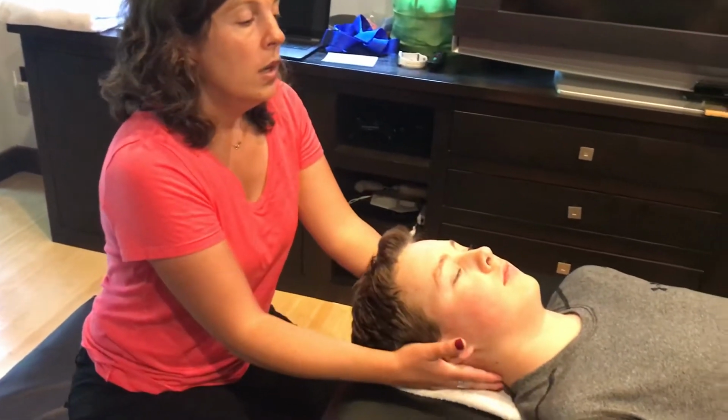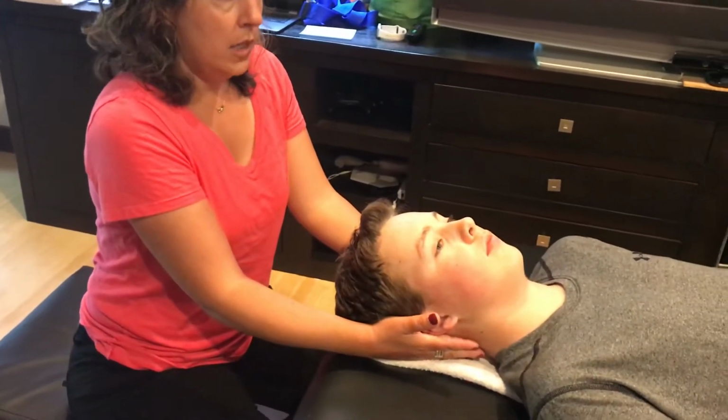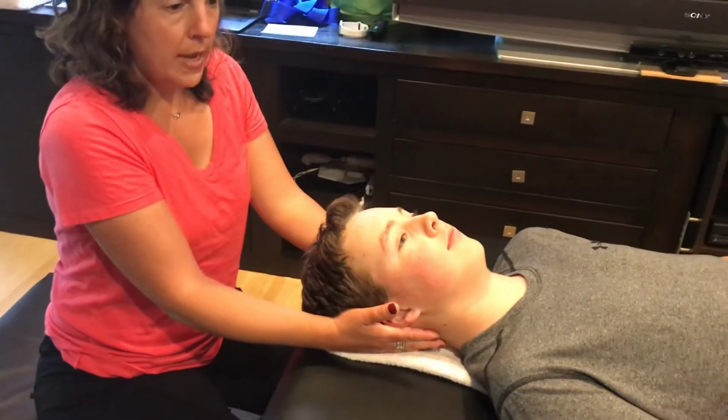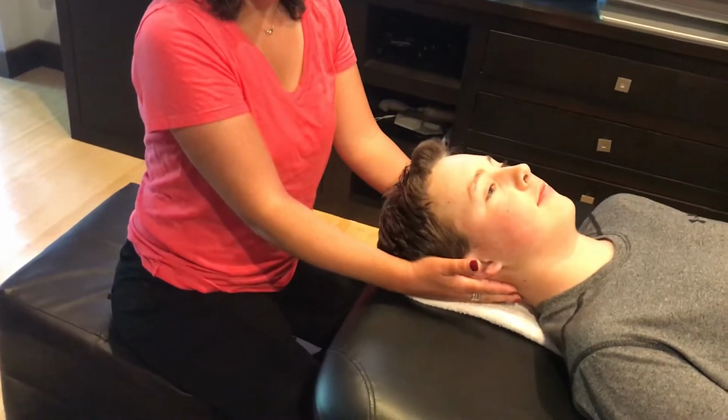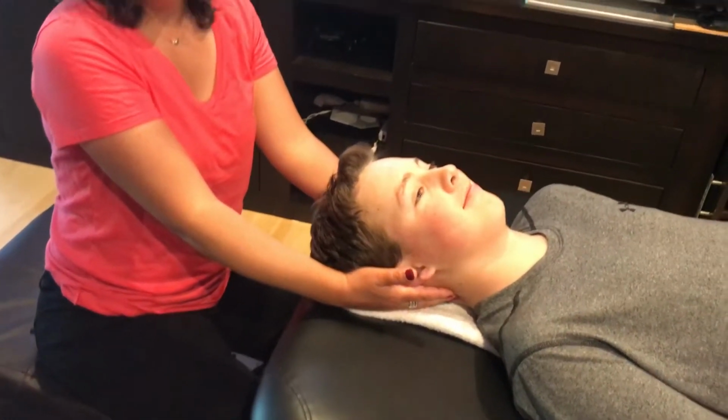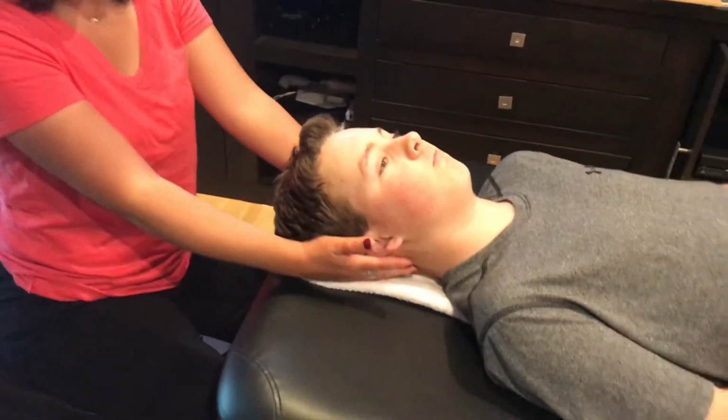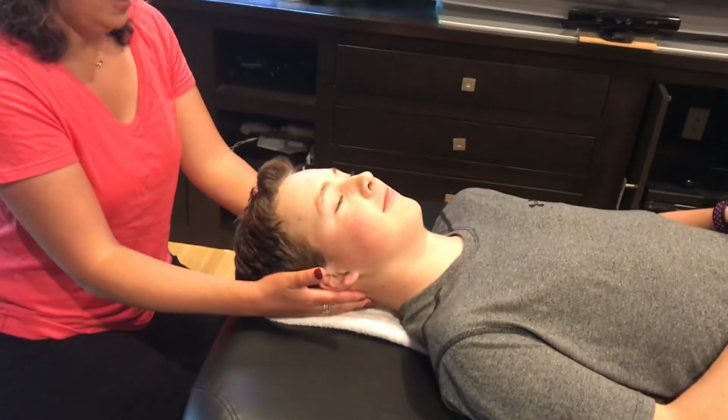Through the passive physiological intervertebral motion, we may have become aware of some areas of the cervical spine or certain segments that might need closer evaluation. So that's where the passive accessory tests come in.